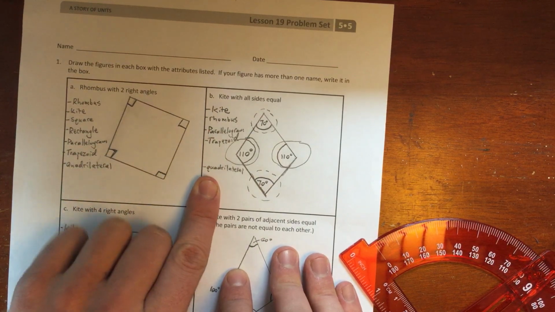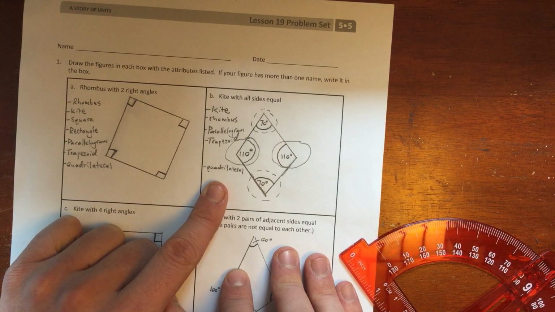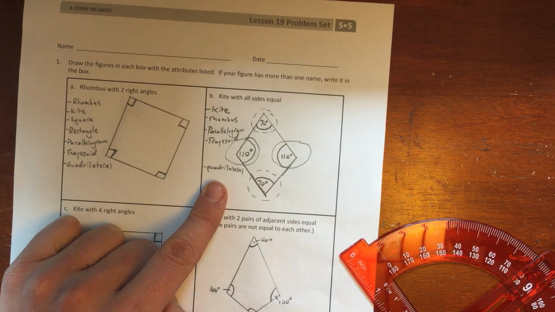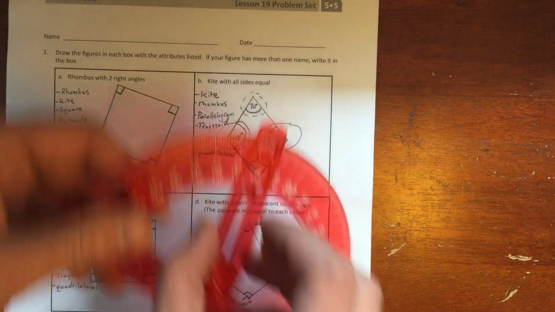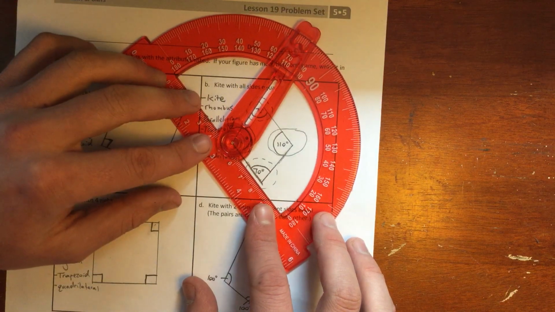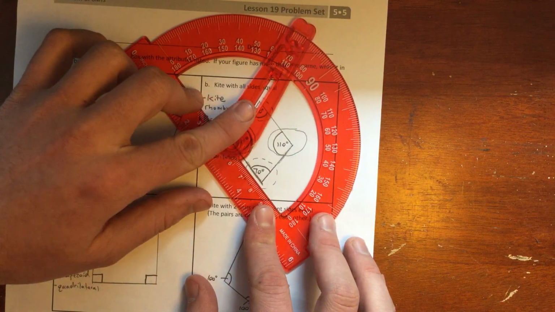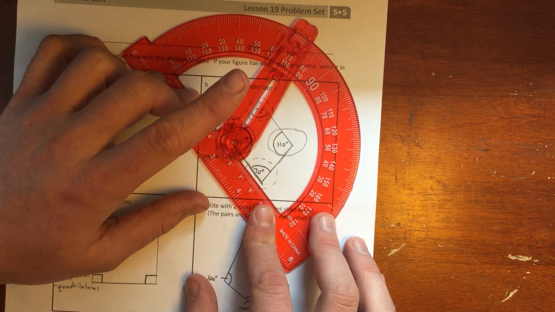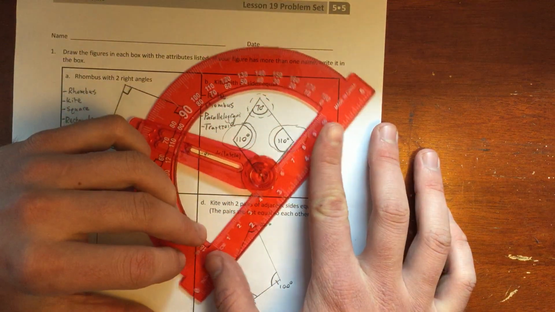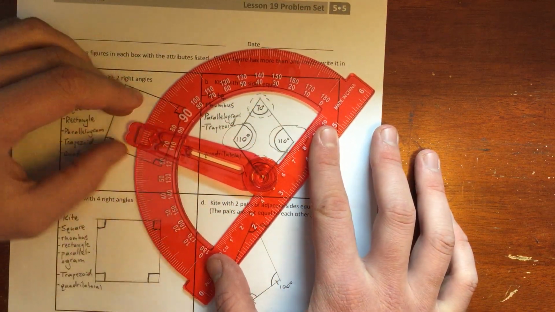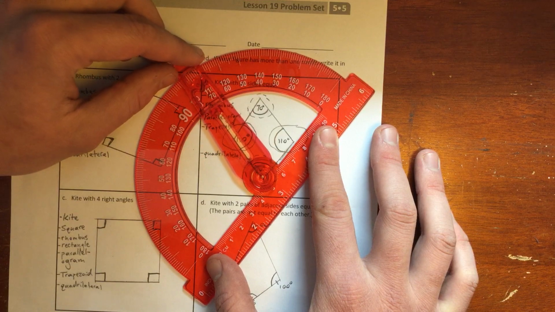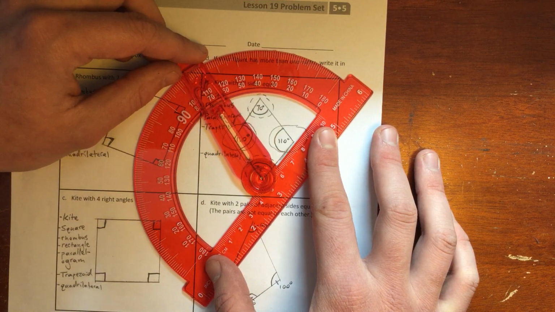So it's not going to be any of those squares or rectangles because it doesn't have any right angles. And I know that by using my protractor, which I used to help myself measure out these angles. So for example, I had 110 right there. On this one, I had it be equal to 70.